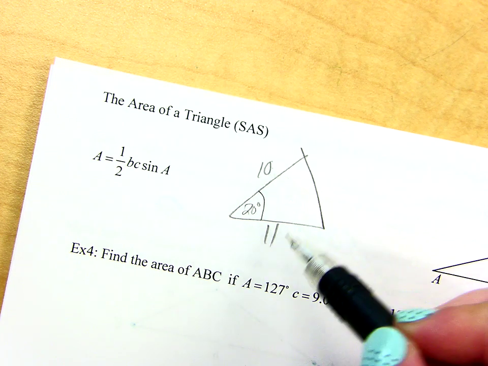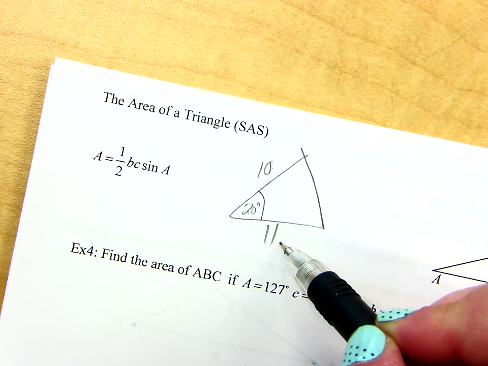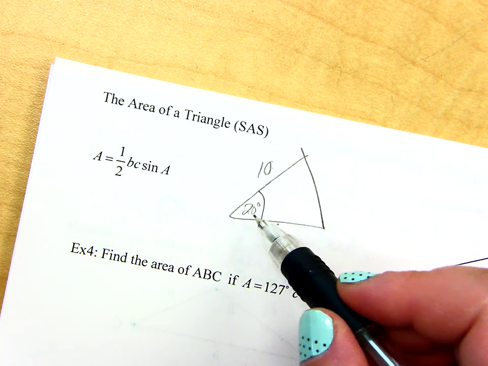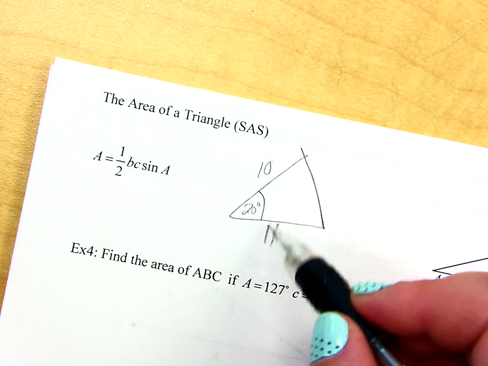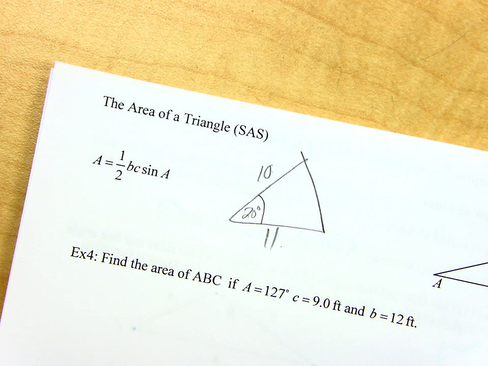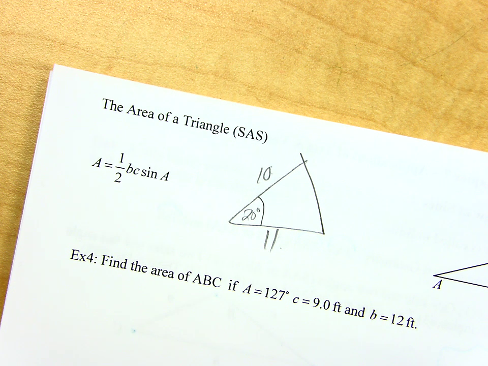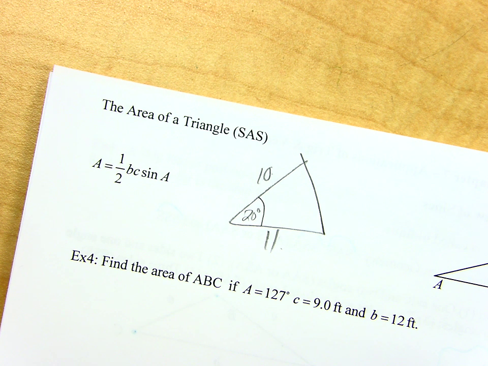1/2 B times C, just any two sides of the triangle, times the sine of A. A just has to be the angle in between the two sides that you're using. That's all it is. So don't get hung up on the letters; you don't have to have A and you don't have to have B. No. B and C are just any two sides. Angle A is the angle in between those two sides. It's the angle in between the two sides that you're going to use.